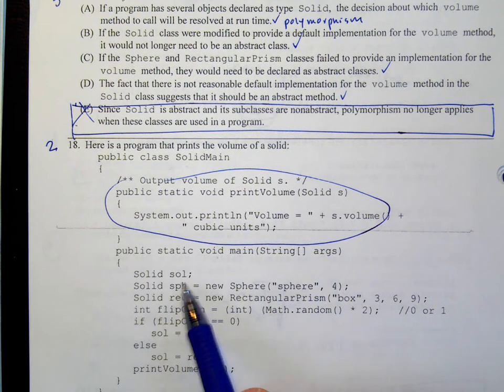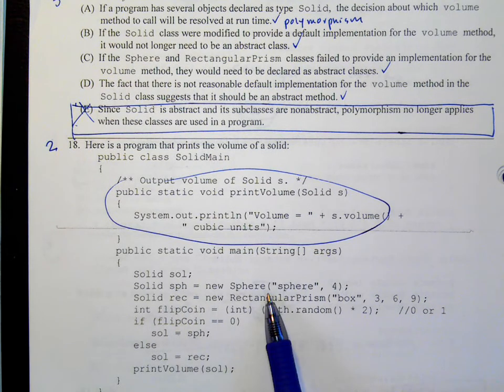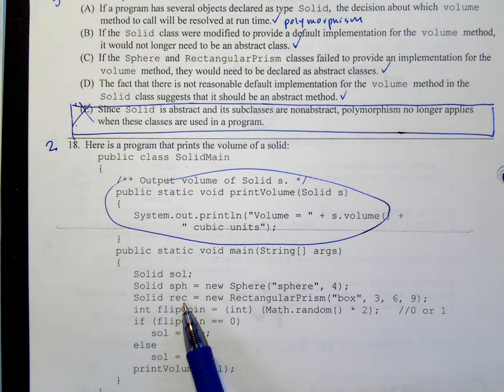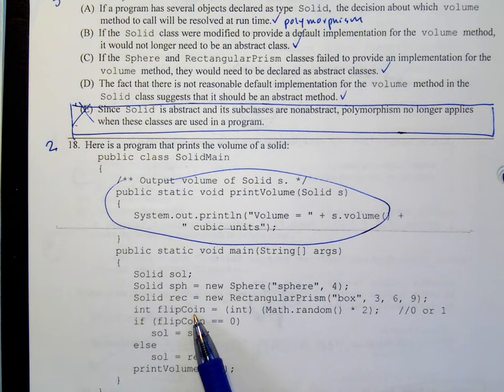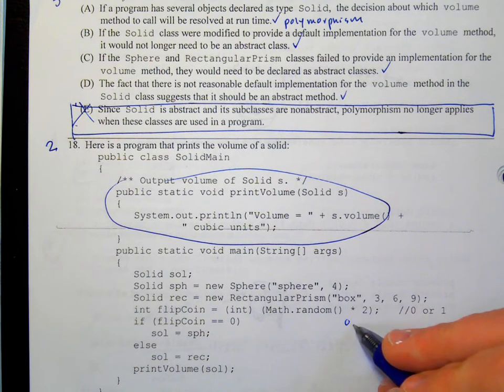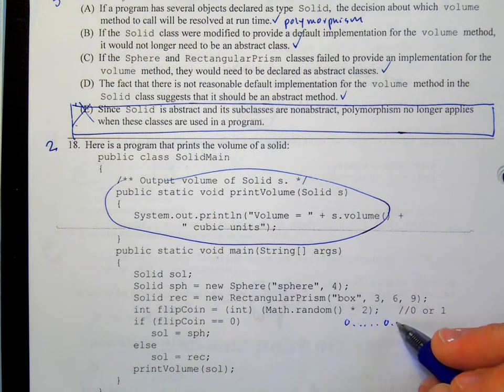So we create a solid. We create another one called SPH, which is a sphere. You create another one called REC for its rectangular prism. Int flip coin. This is like imitating a heads or tails flip. Math.random times 2 would give you 0 to 1.99999, right?